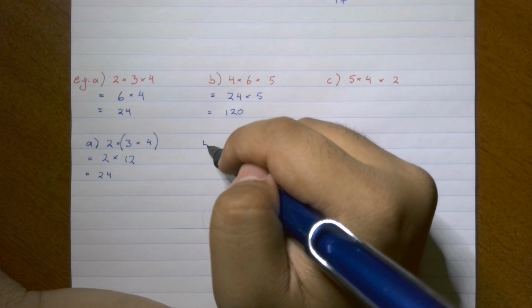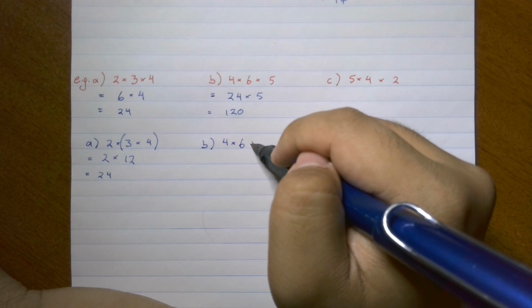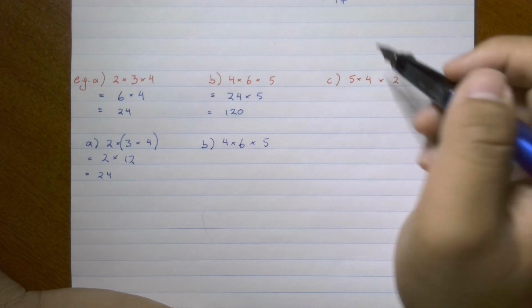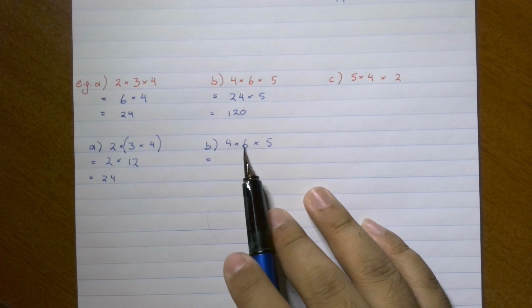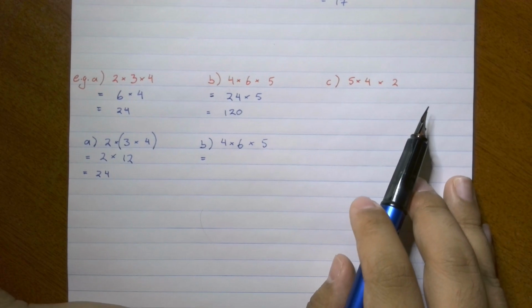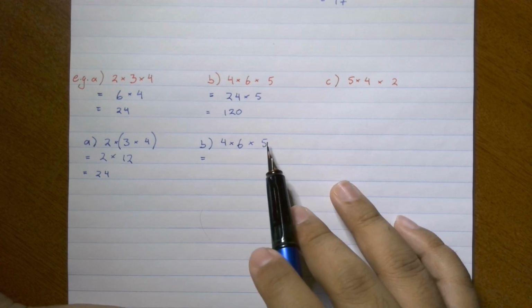Now, let me demonstrate how I would normally do it, and do a few little tricks here. 4 times 6 is not the easiest, but I do know 5 times 4 is 20.